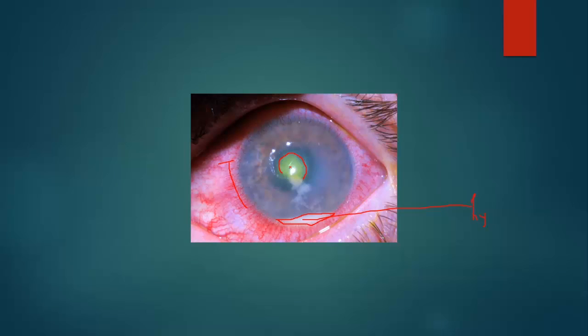Next comes the healing stage, when the size of the ulcer or epithelial defect decreases, the corneal transparency increases, and the corneal edema decreases. That is the healing stage. The third is the cicatricial stage, that is when the healing has completed and there is scar formation, that is a cicatricial stage of the corneal ulcer.